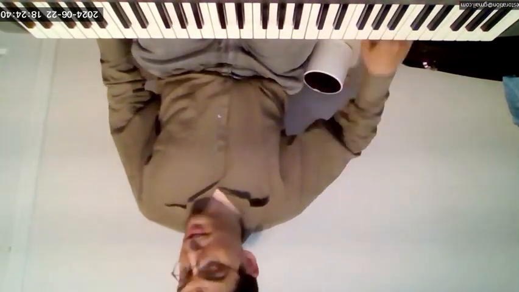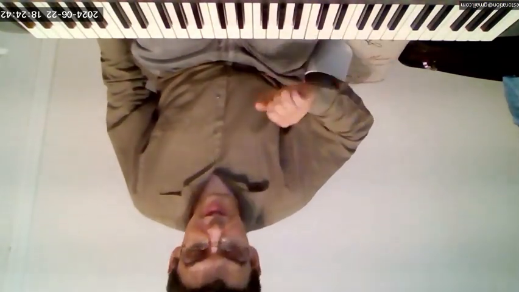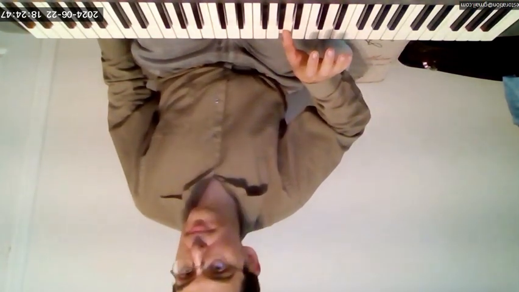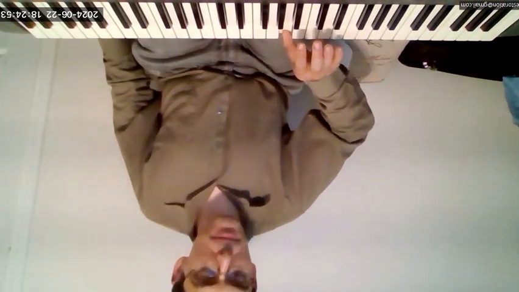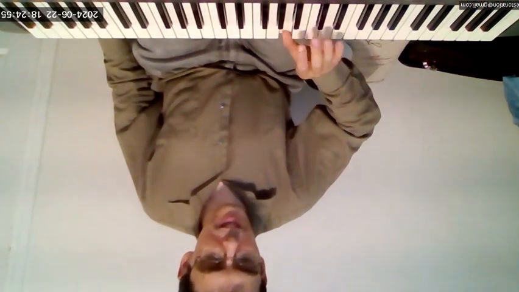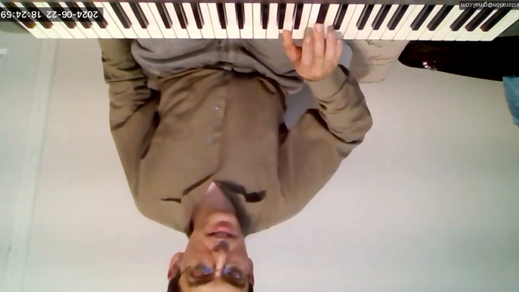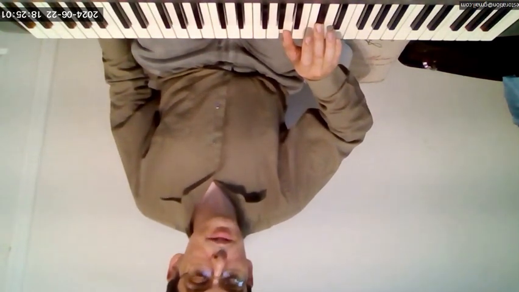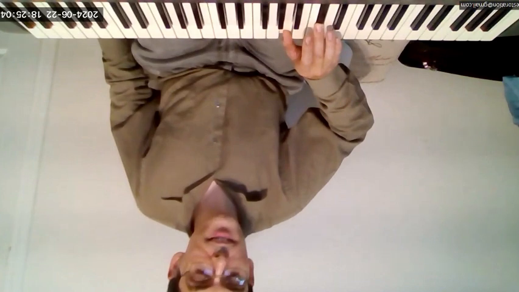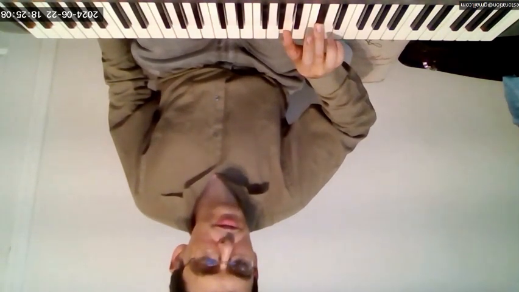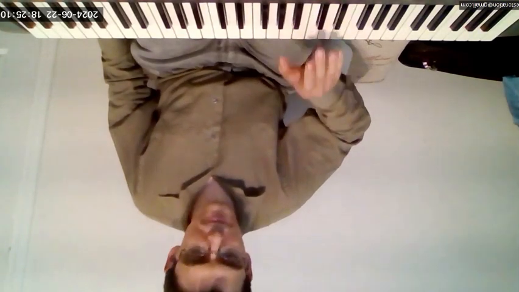Okay. One more. Let's start on A this time. How many half steps up? And where will that put you? Yes, 4 half steps, and that will put you at A to C sharp. And then how many half steps? And where will that land you? Yes, 3 half steps, and that will put you at C sharp to E.